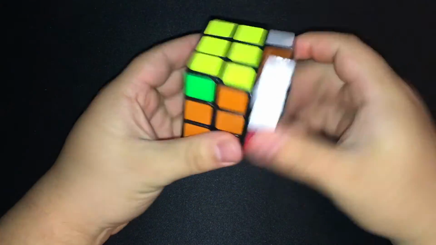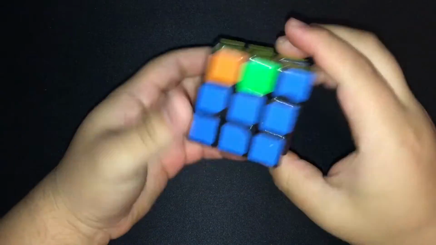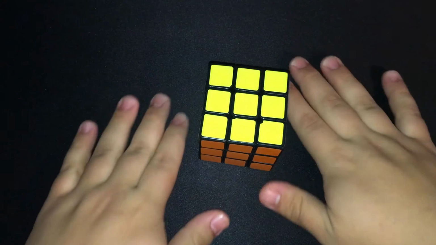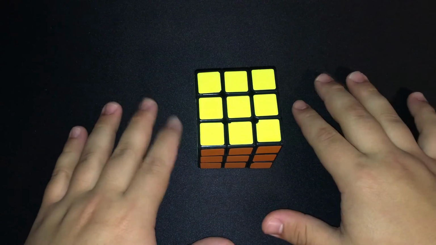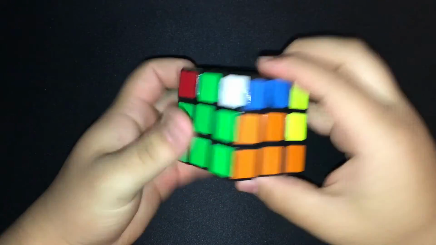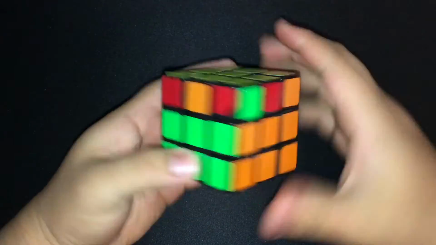So, if you use this technique, you should be able to memorize pretty much any algorithm out there. All it takes is a little bit of practice. You gotta dedicate some time to memorizing an algorithm. I got 3 more to go, so I'm gonna start memorizing the next one, guys.